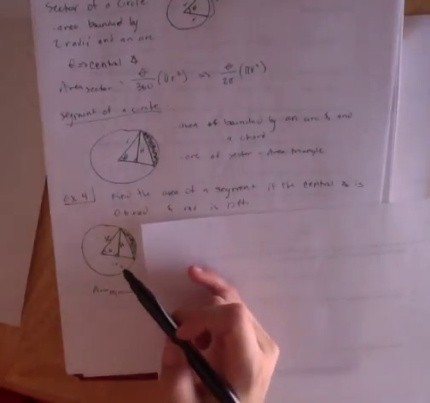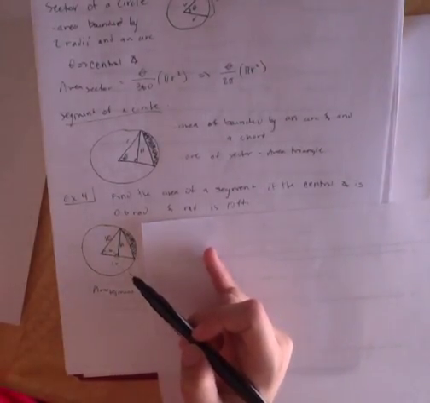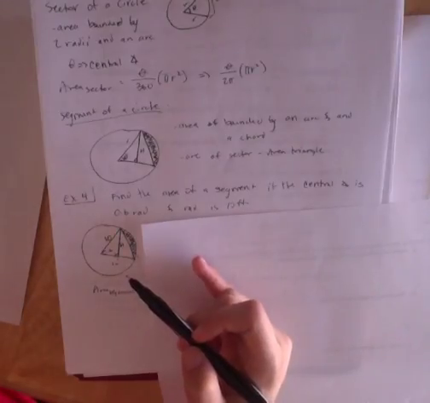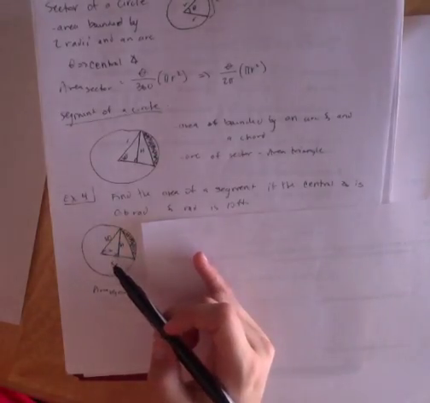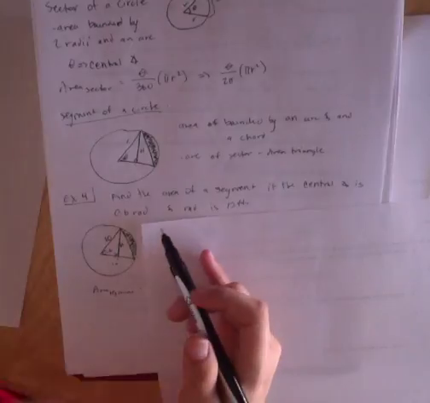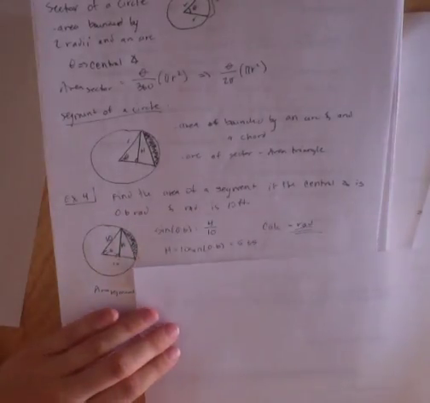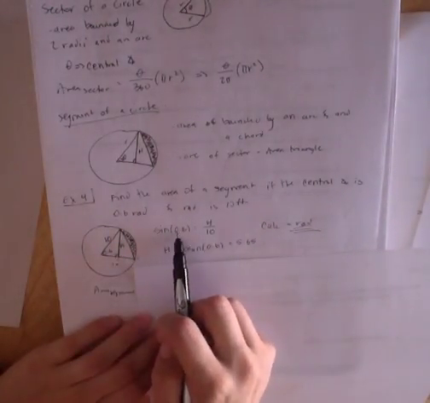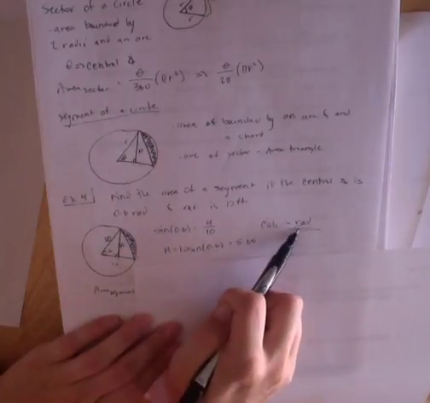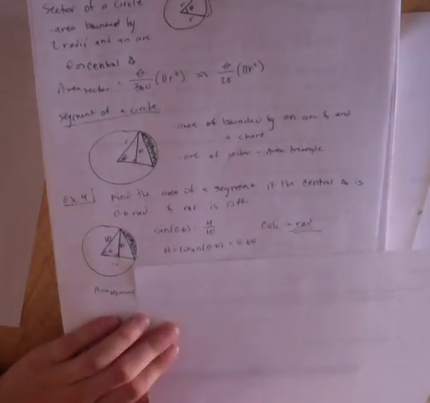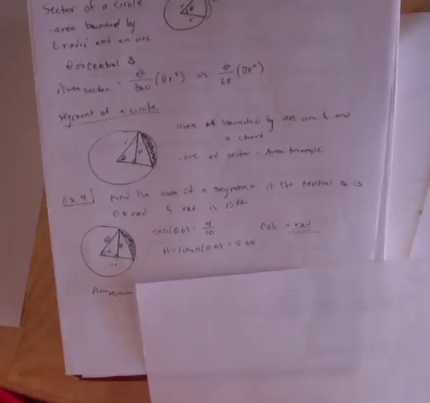Now, you need to be careful that your calculator is in radian mode. If it's not, you will get this wrong. You have to switch it from degrees to radian mode. Okay, so I find my height by doing the sine of 0.6 radians is h over 10. So h is 10 sine of 0.6.